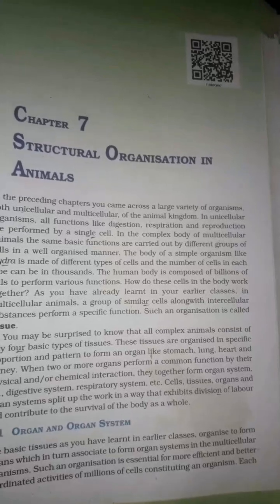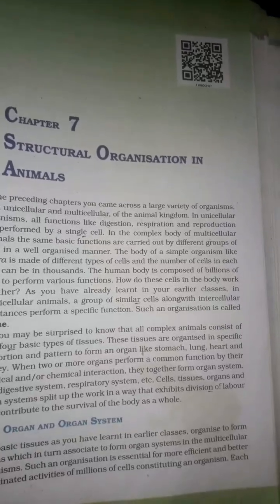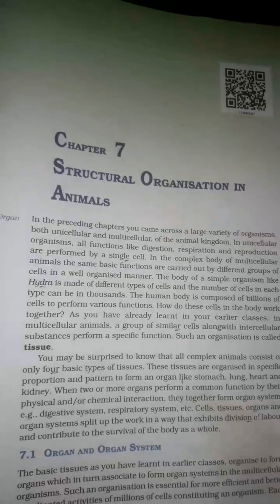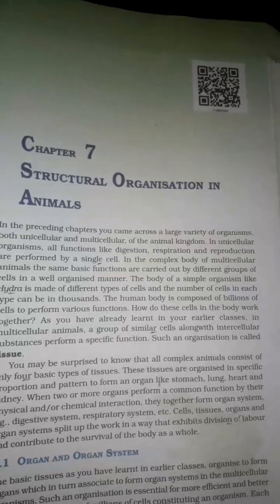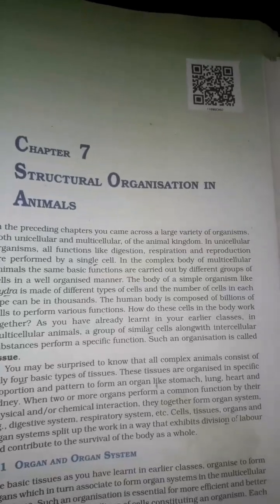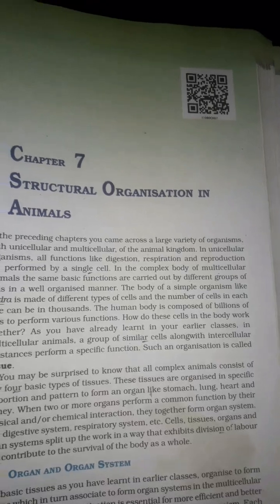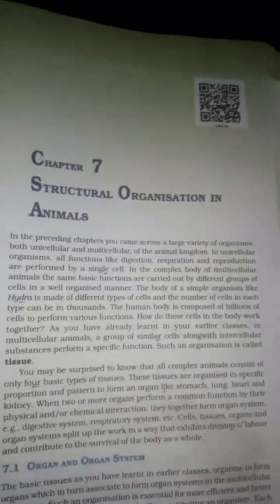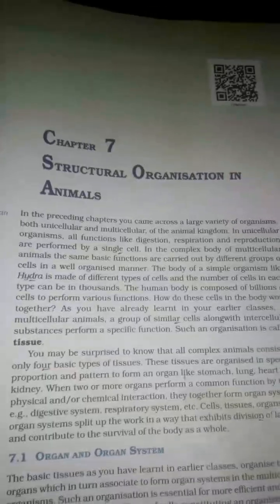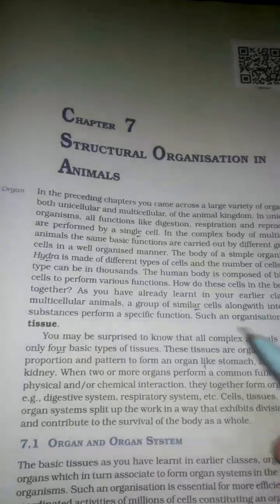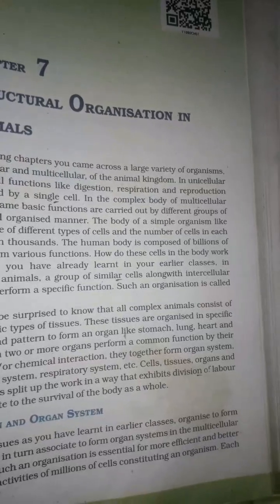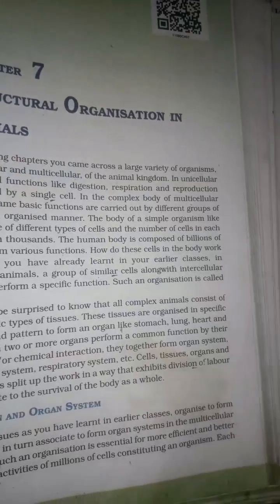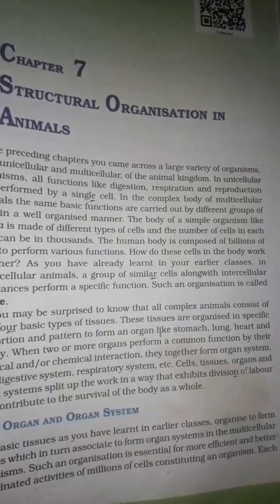So the tissues in multicellular animals: a group of similar cells, along with some intercellular substance, perform specific functions. They are the tissues. A group of similar cells that forms a tissue and performs a specific function. So these are the tissues. They consist of four basic types of tissues.